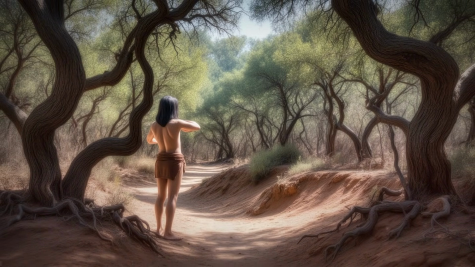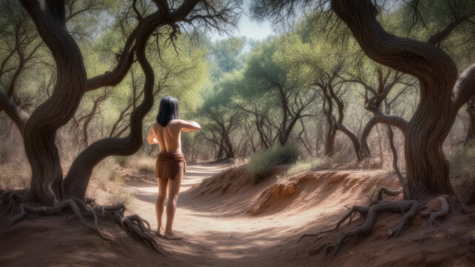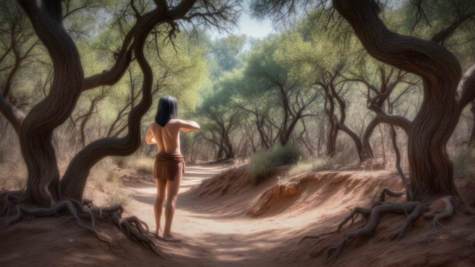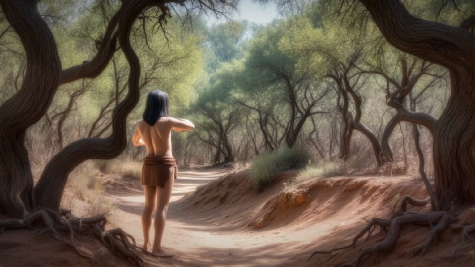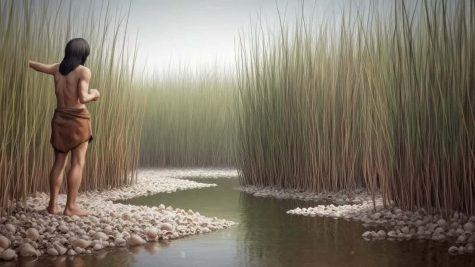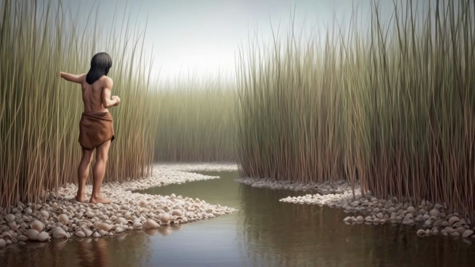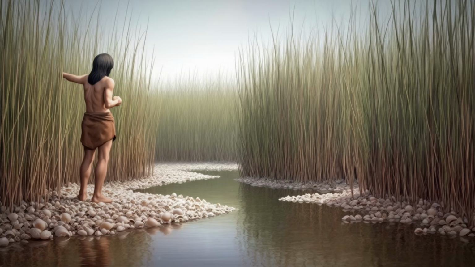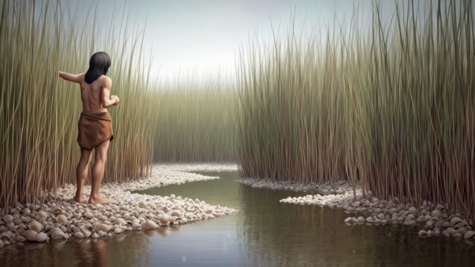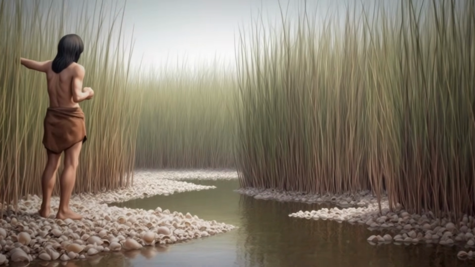The late prehistoric period, from roughly 1,300 to 500 years ago, brought additional changes. Population densities appear to have increased in most regions. Settlement patterns shifted in some areas toward larger, more permanent villages.